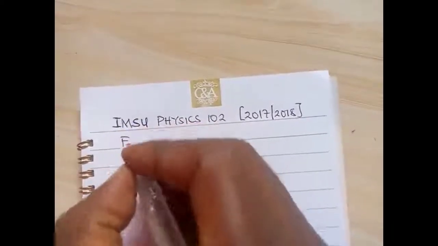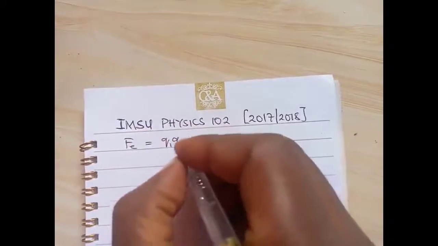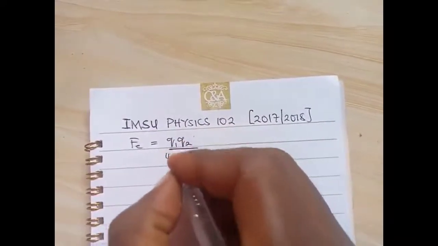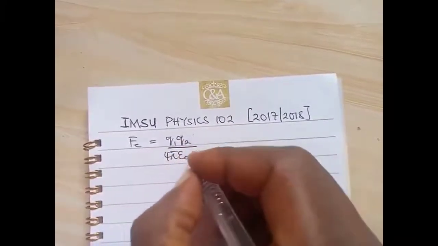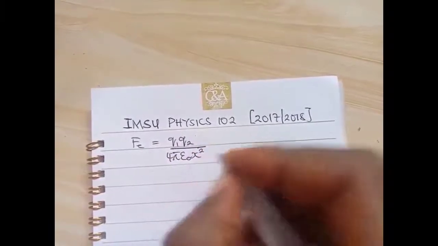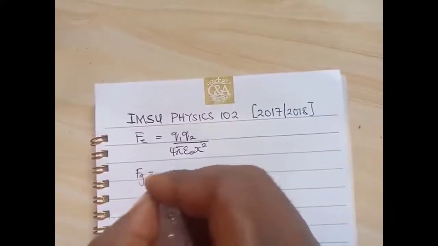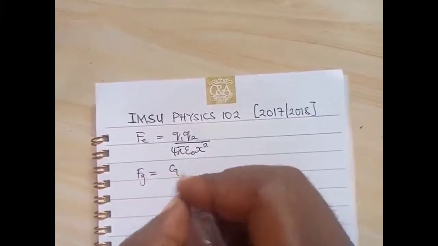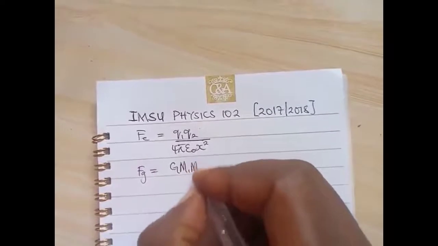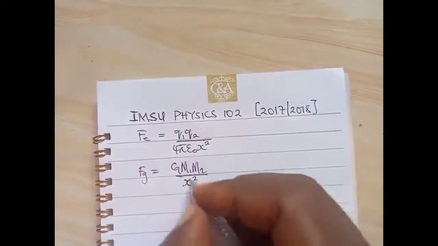So the electric force F, let's use subscript E. Electric force is given as Q1 Q2 over 4 pi epsilon naught, let's use x squared for the distance, according to Coulomb's law. Now, the gravitational force is given as G m1 m2 over x squared.